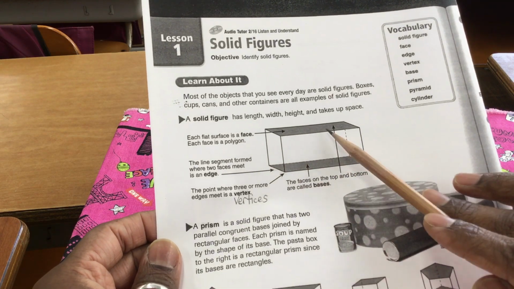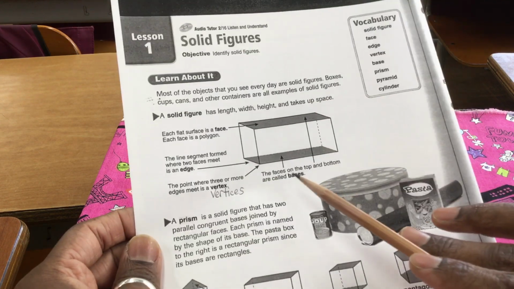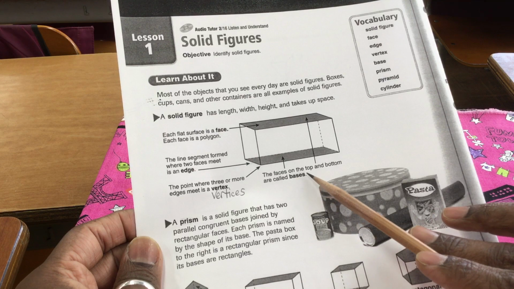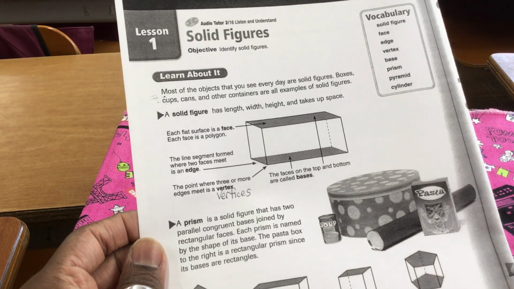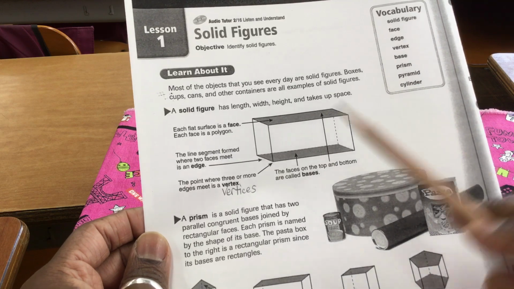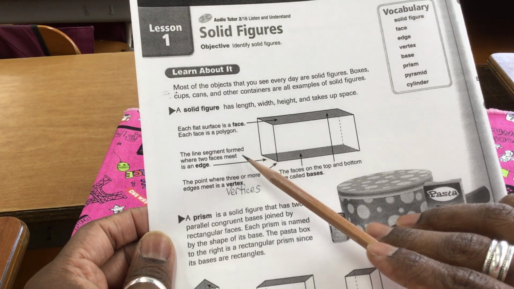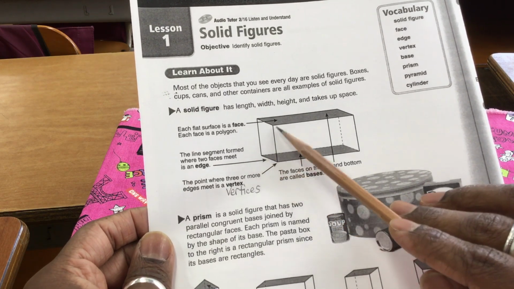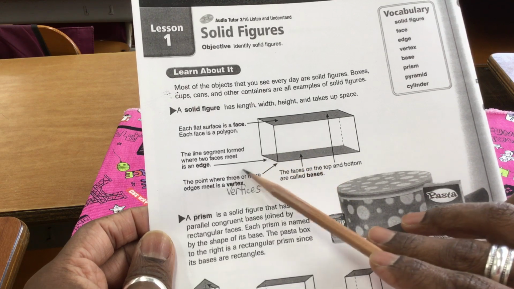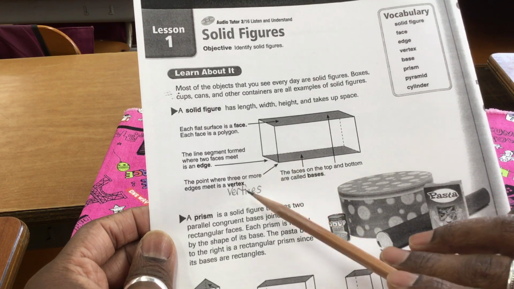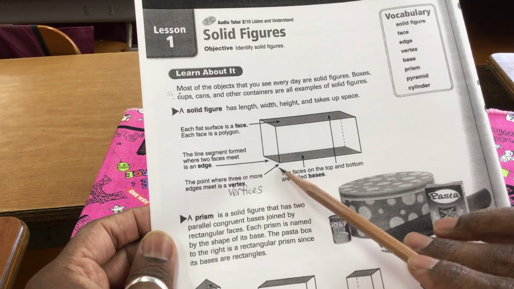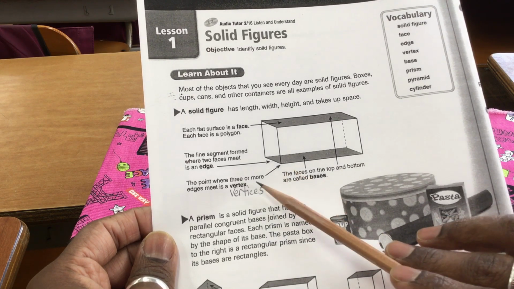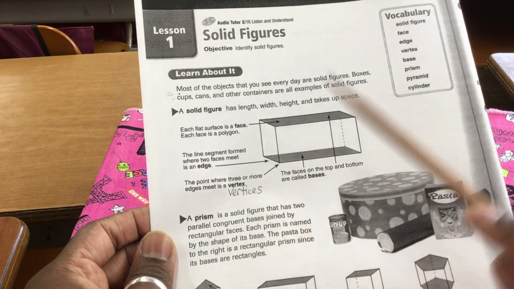Each face is a polygon. We learned that the faces on the top and bottom are called bases. We learned the line segment formed where two faces meet is called an edge. And then we also learned the point where three or more edges meet is a vertex. More than one, we say vertices.